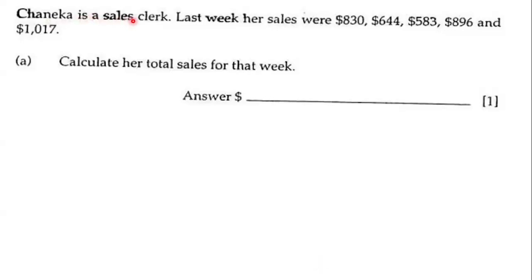Shanika is a sales clerk. Last week, her sales were $830, $644, $583, $896, and $1,017. And the question asks us to calculate her total sales for that week. Notice that the keyword here is total, so that means that we have to add up all of her sales.